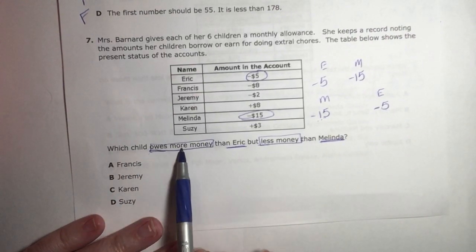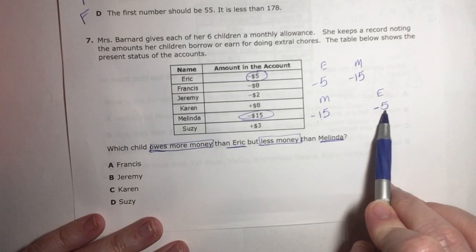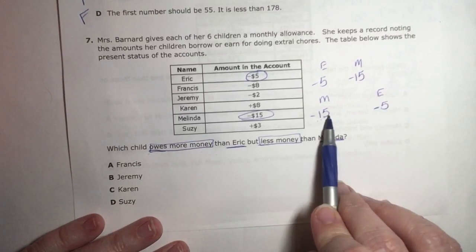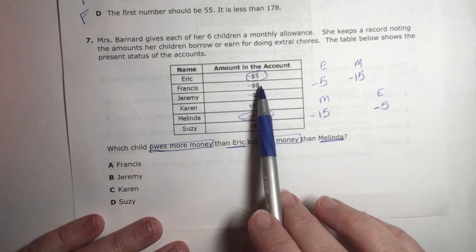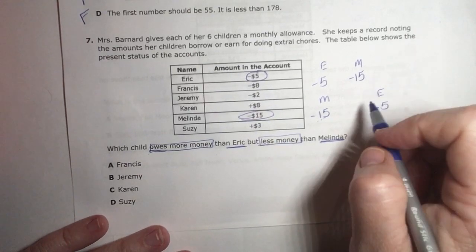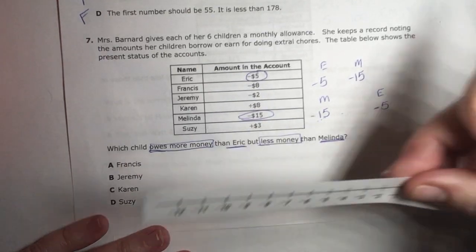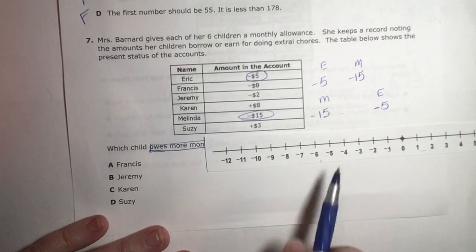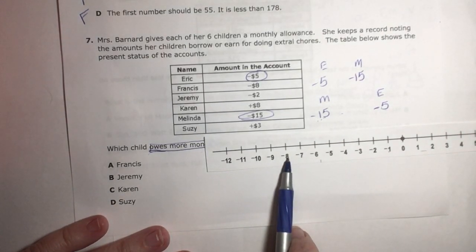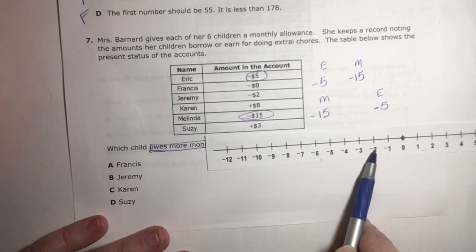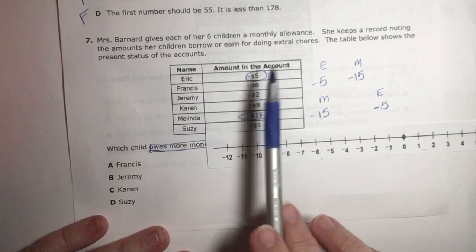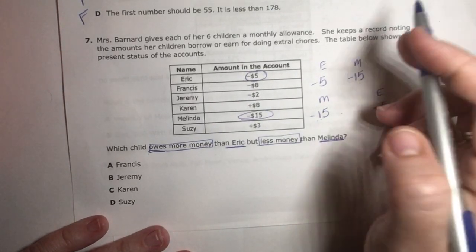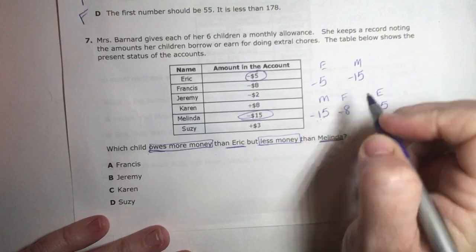Okay, so which child owes more money than Eric? So they owe more than $5, but less than $15. Basically, they're just asking us to see which one's in between. So -8 would definitely go here, right? You can even think about it on your number line, right? Here's our -5. So -8 would be in between. -2 would be up here. Nope. 8 positive was not going to fit in between. That positive is not going to fit in between. So it's going to be Francis. Francis should be about right here.